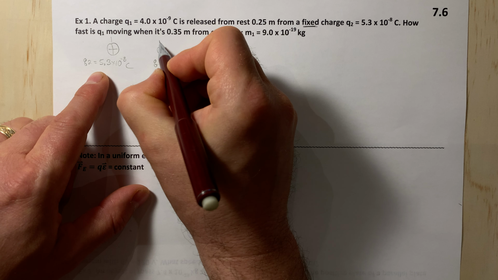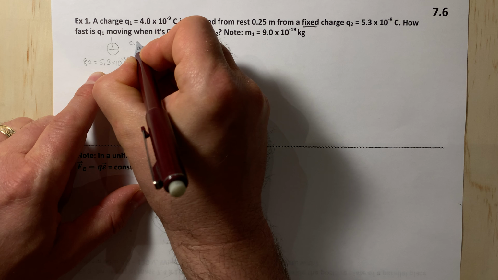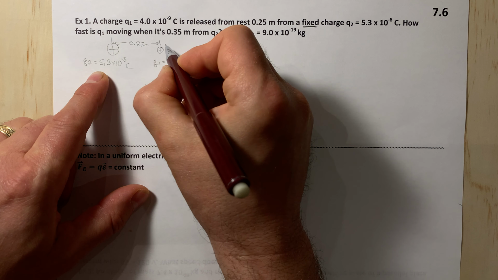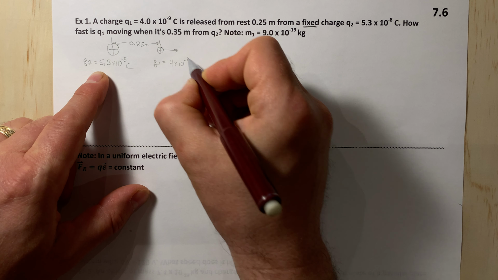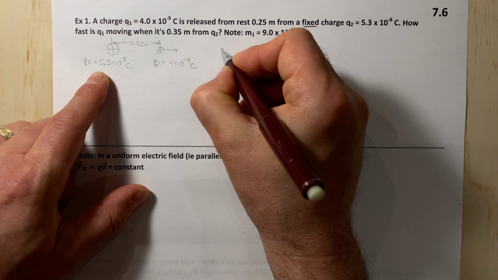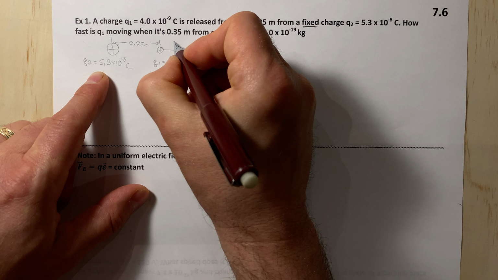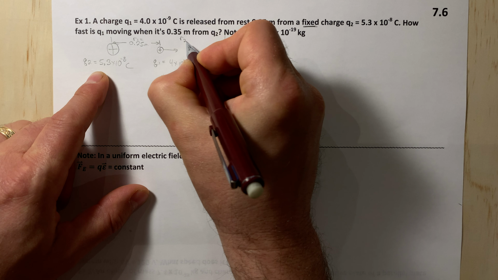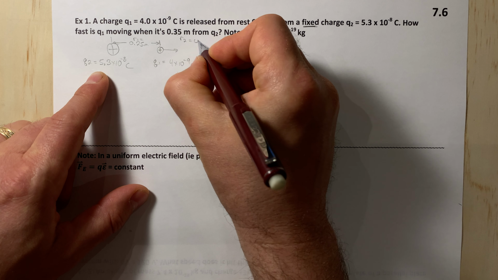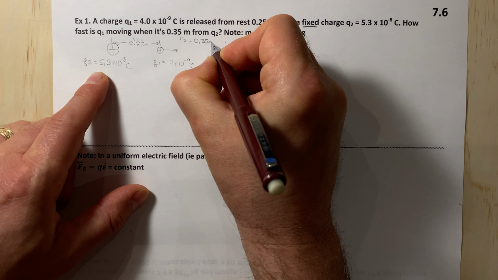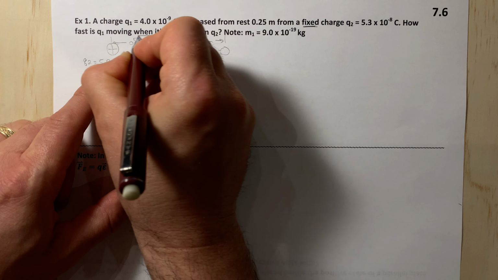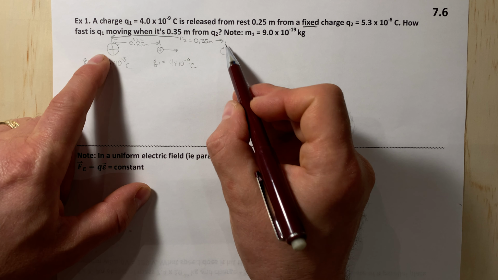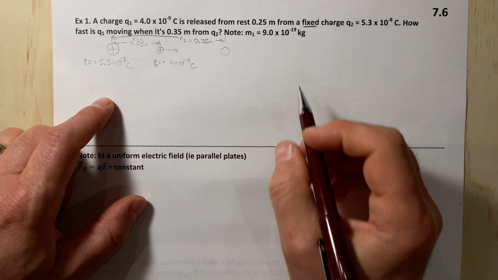It is 0.25 meters away, and it's going to get shoved away this way. So it's going to experience a force going this way, and it's going to end up at some location over here. Let's call this one R1. It's going to end up at a location 0.35 meters from the start. So we started off 0.25 meters, and we're going to end up at this location over here, 0.35 meters.